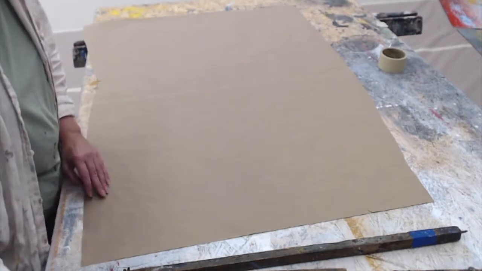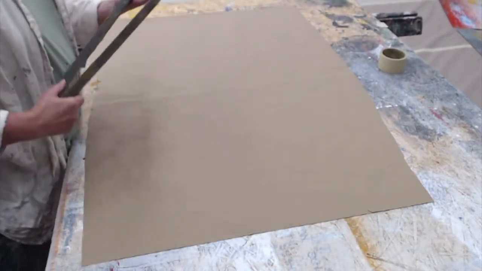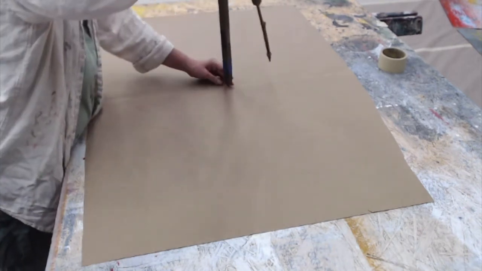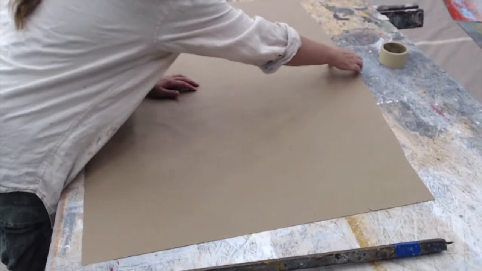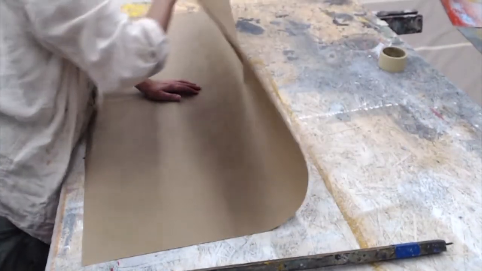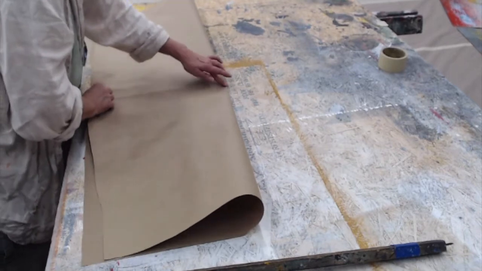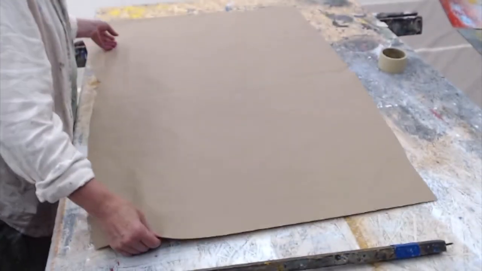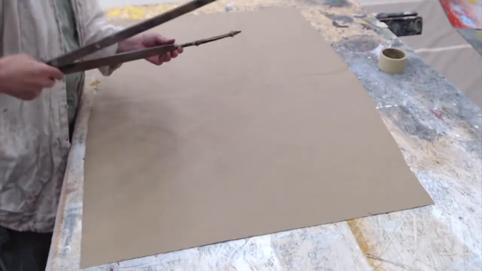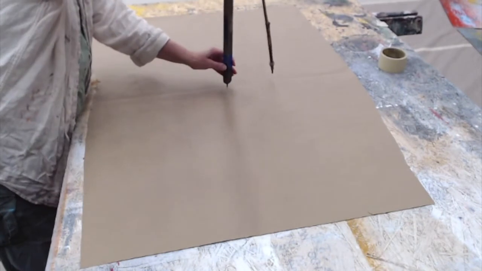All right, now I'm going to use my compass to bisect a line. Actually, just to make sure that I'm sort of in the middle of the paper, I'm just going to do that so that I know I'm fairly well centered in this not particularly evenly cut piece of paper.